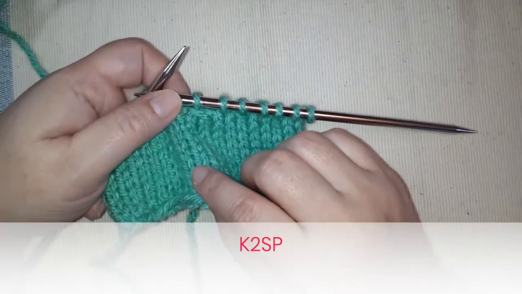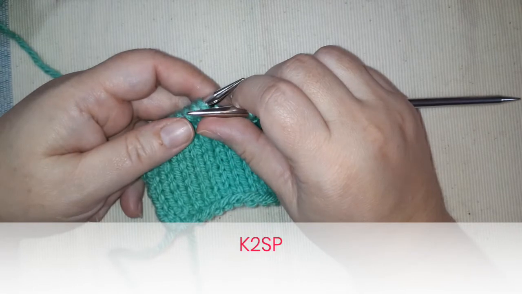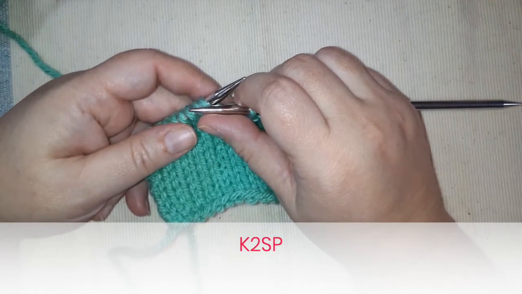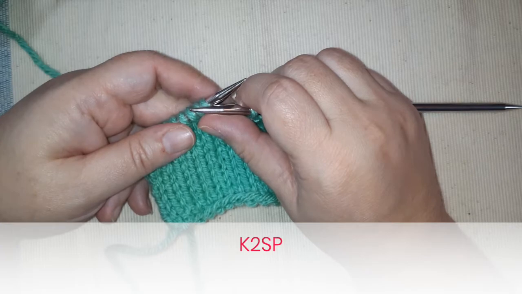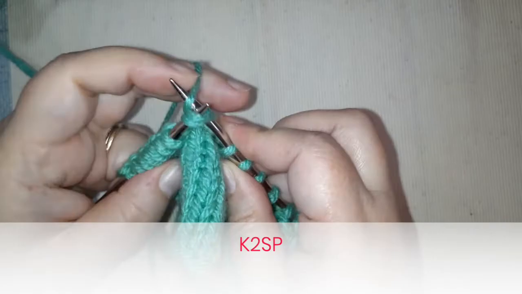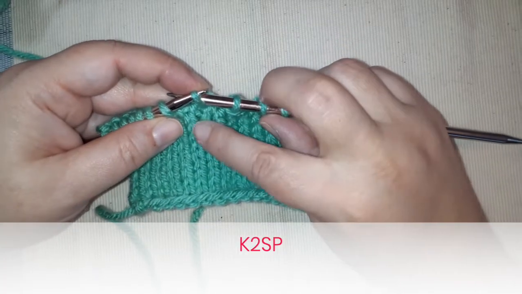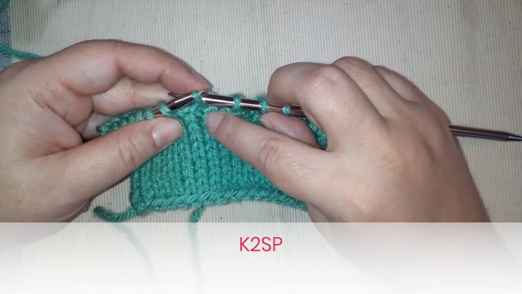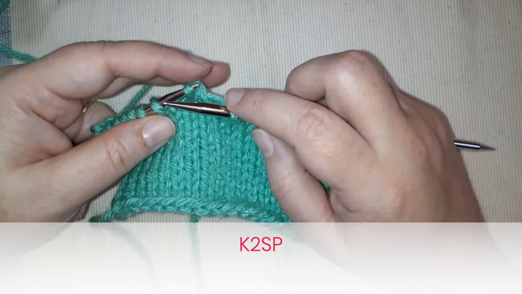Now, here's an interesting one, the K2SP. So we still have that K2, the number coming directly after it, so that's telling us how many stitches are involved in that first step. We are knitting 2 stitches together. And now this is where it can be confusing, where that S means slipping a stitch purlwise. We've already worked this stitch. There's no reason to slip it knitwise again. So we're going to slide it right back.